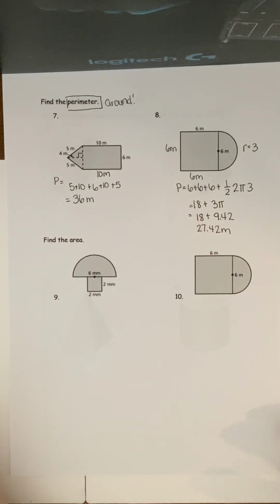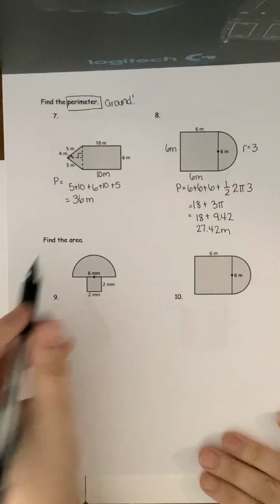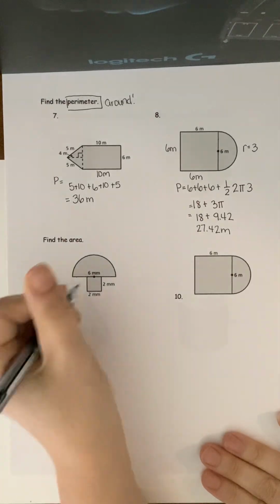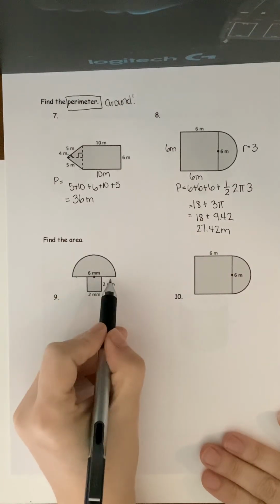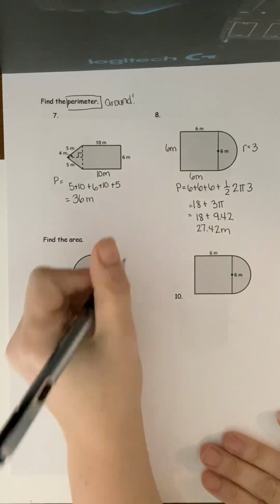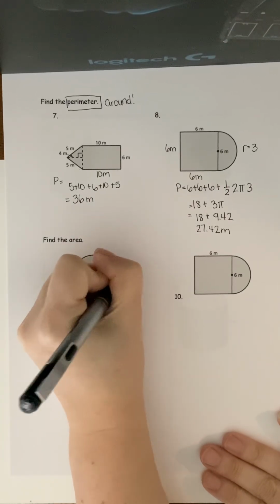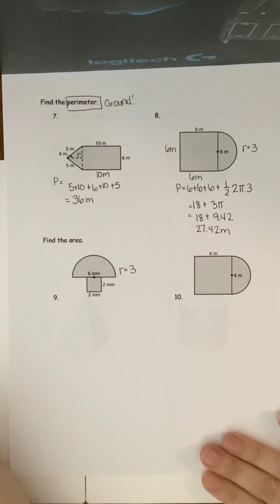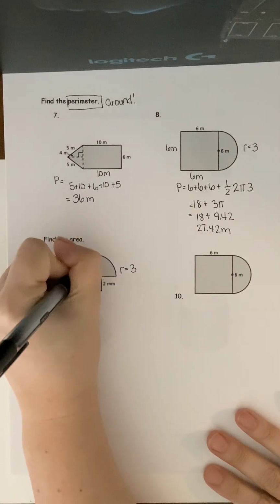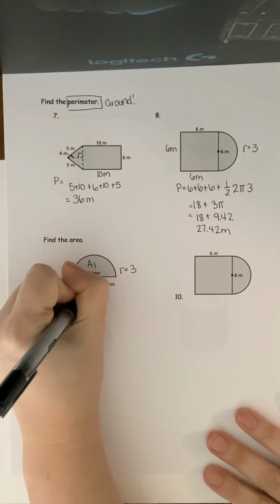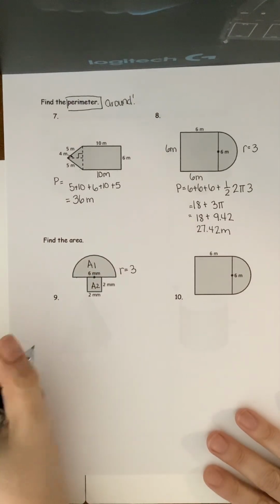All right, so that deals with the perimeter of those two shapes. We're just finding the size around the outside of our shape. Now let's find the area. For number 9, we need to find our radius. Our diameter is 6 millimeters, so that means our radius is going to be half that, or 3. I'm going to deal with this shape being A1 and this shape being A2, for our formulas down below.